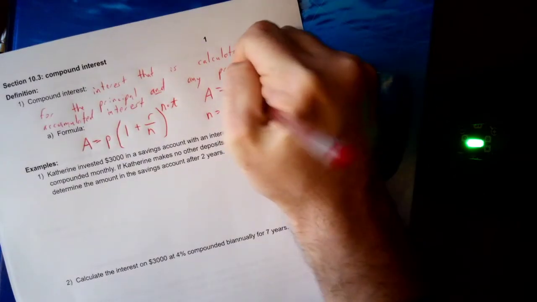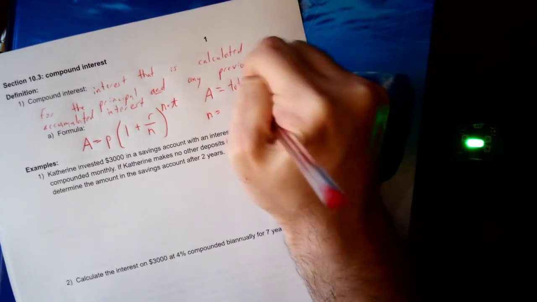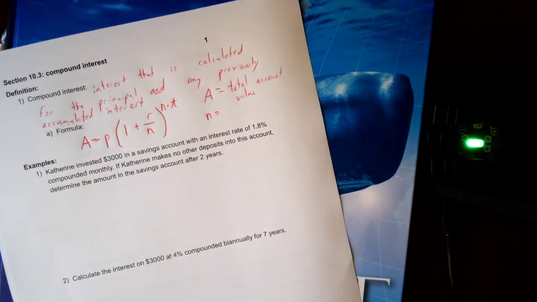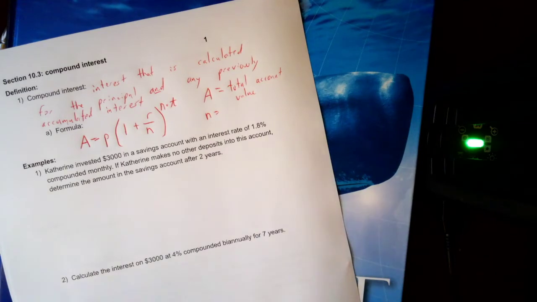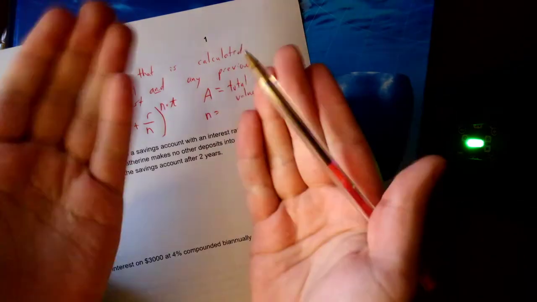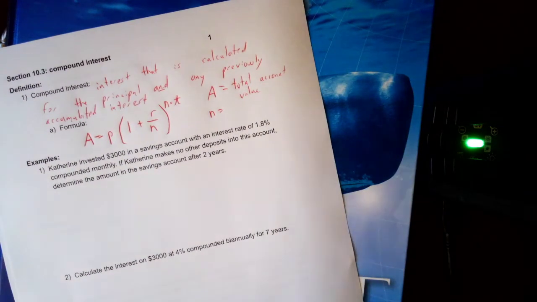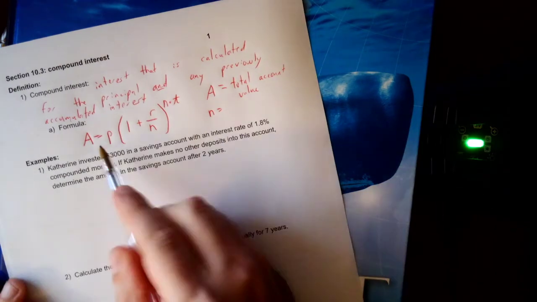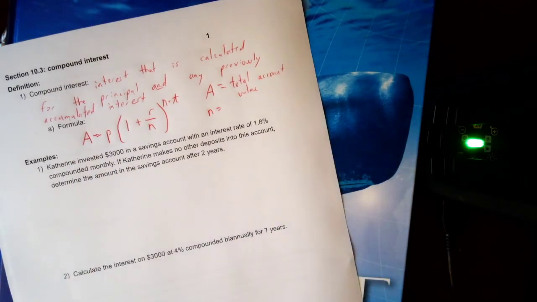A is the total account value. When you're calculating compound interest, you don't just calculate the interest, you actually calculate the total amount that's in the account, including the principal, right? Normally when we calculate interest, we calculate the interest and then add it to the principal, and that gives you the total amount. In the compound interest formula, the total amount is already taken into account. So if you take out a $3,000 savings account, the amount here, once you calculate the interest, will be $3,000 plus the interest. It'll calculate the interest for you.